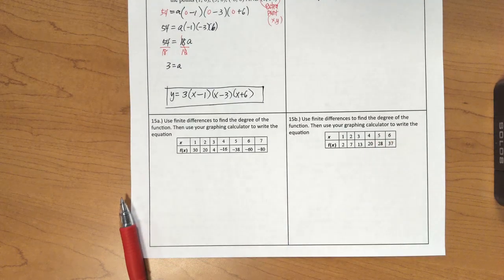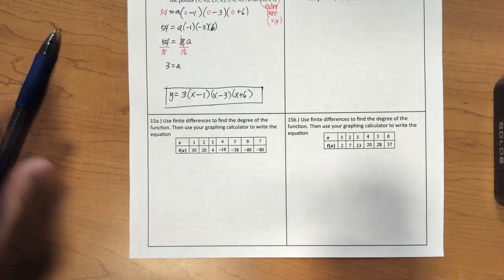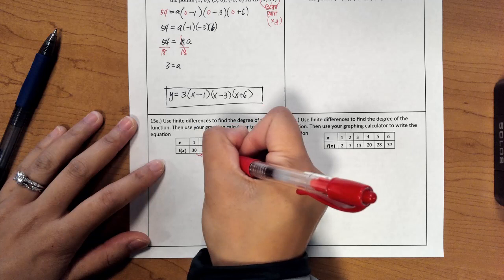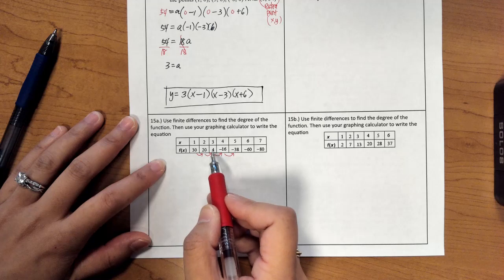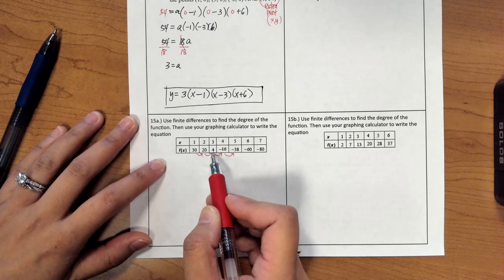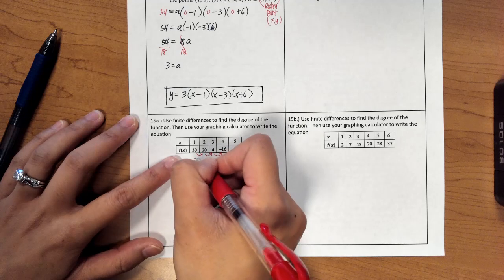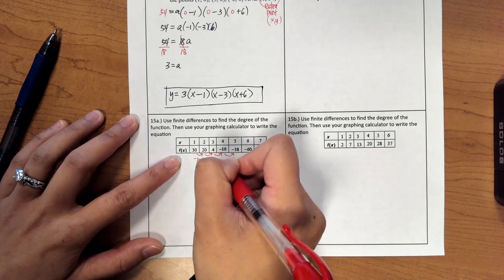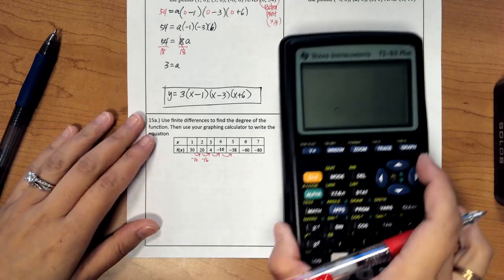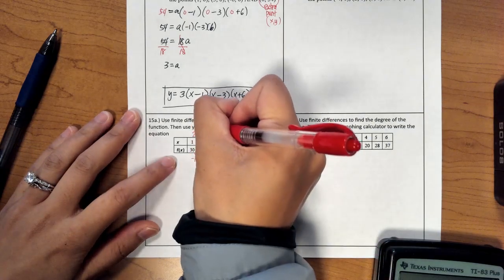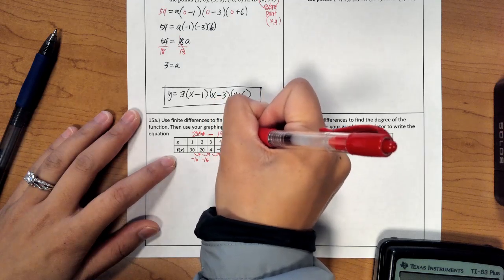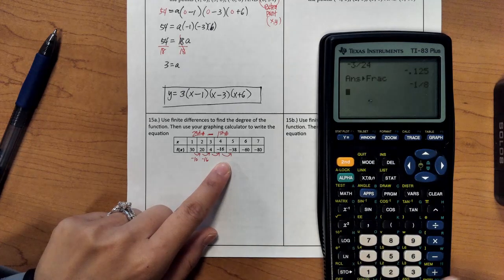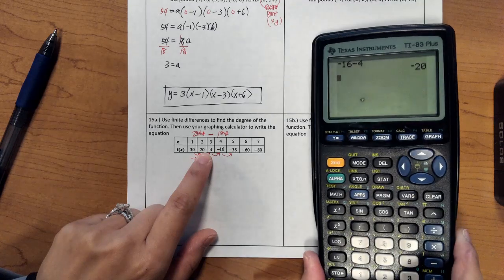Okay, finite differences was our last topic. So this is the one where you have to find what it's changing by. And remember, direction matters. Okay, so if you tell me this is 16, it is, but it's getting smaller by 16, right? 30 to 20 is minus 10, minus 16. If you aren't able to do this in your head, remember it's your second number minus, that always has to be there, your first number. Okay, so in this case, I'll go negative 16 minus positive 4, which is negative 20.